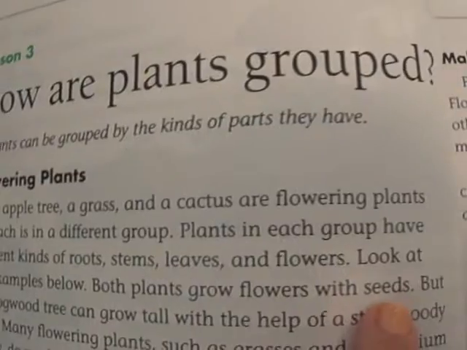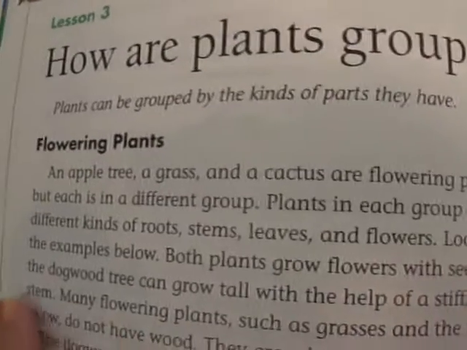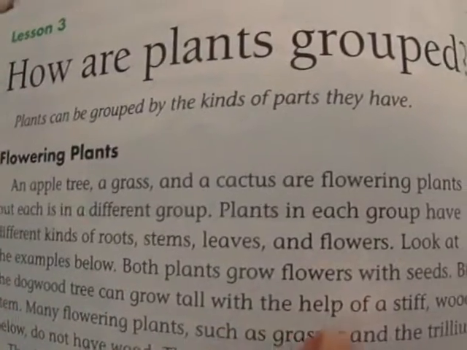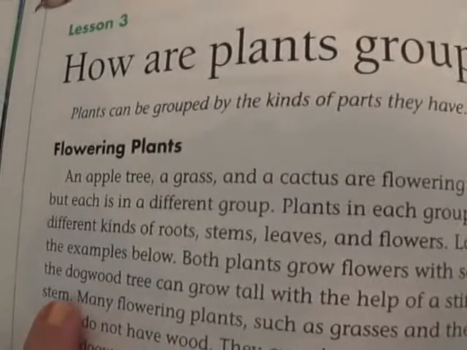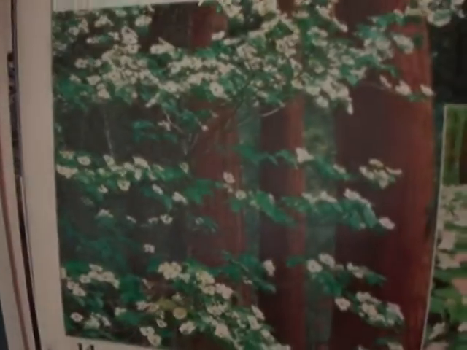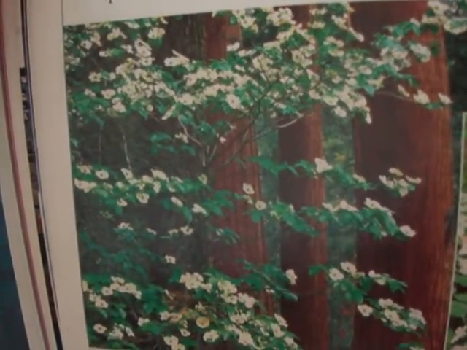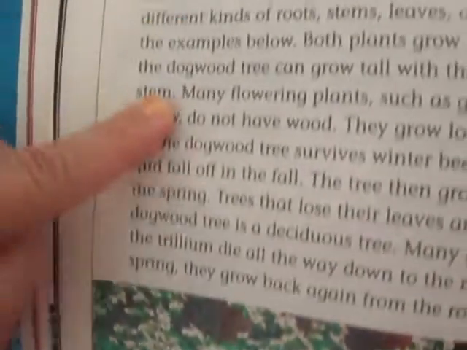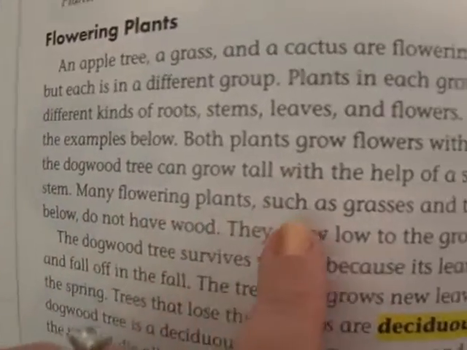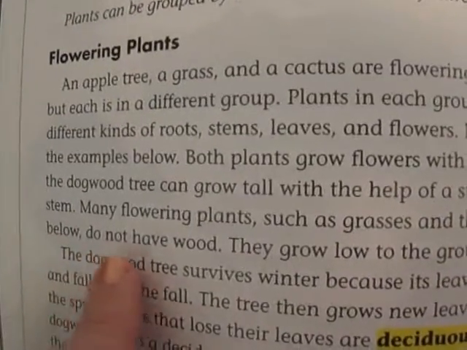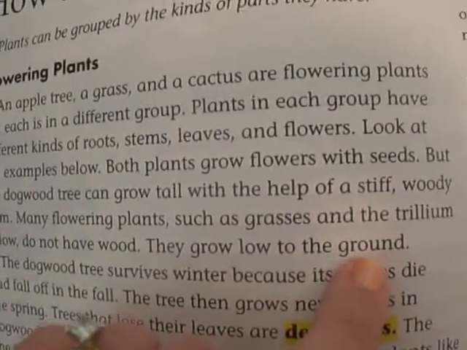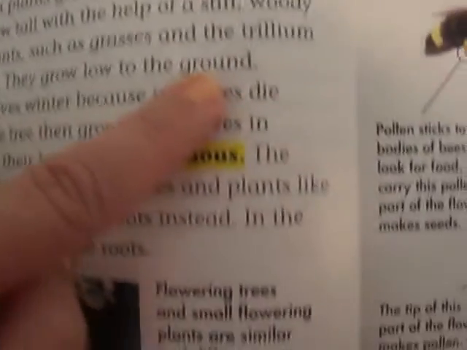Both plants grow flowers with seeds. But the dogwood tree can grow tall with the help of the stiff, woody stem. There's the dogwood tree. Many flowering plants, such as grasses and the trillium below, do not have wood. They grow low to the ground. And here's the trillium.